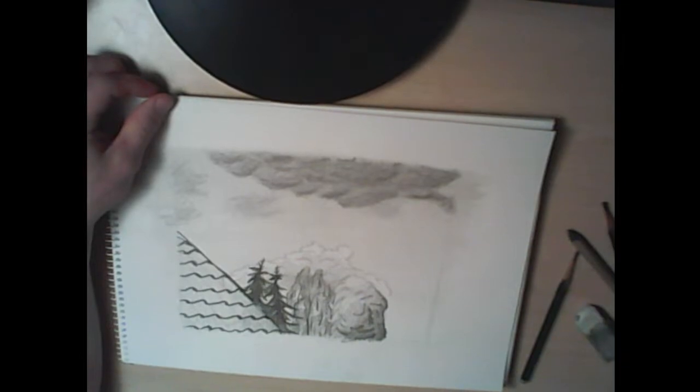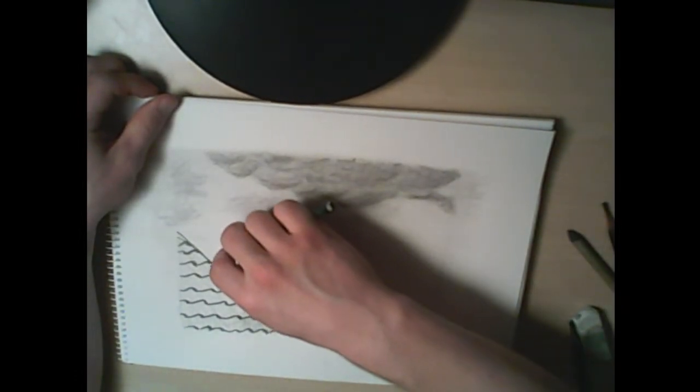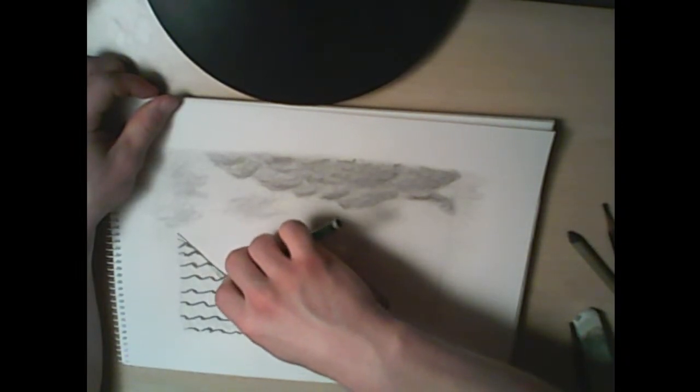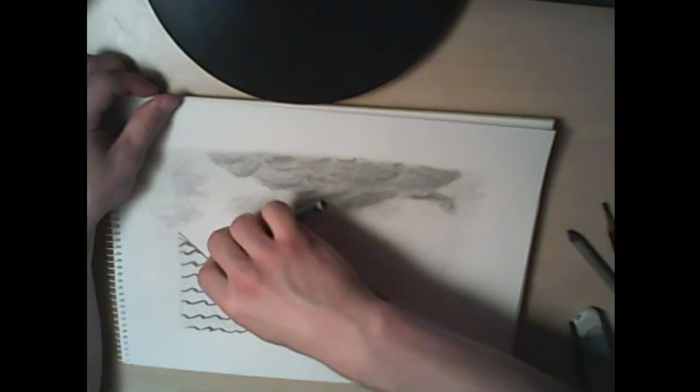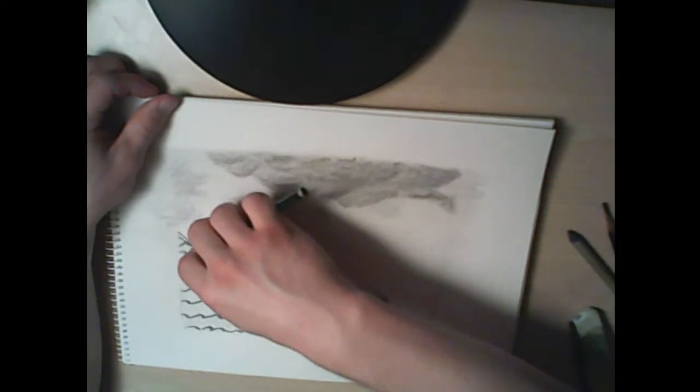Okay, now I gotta see where. Yeah, I think the topmost area is going to be hit by the light the most, and the rest is going to be a bit darker.